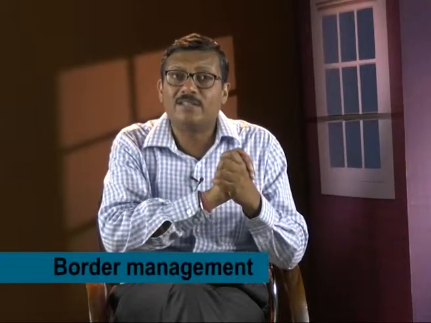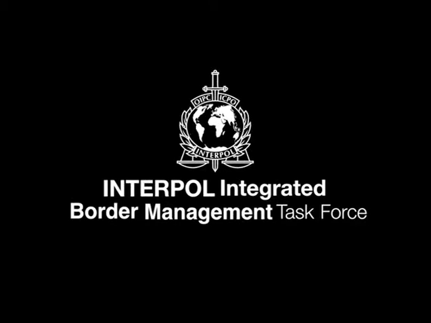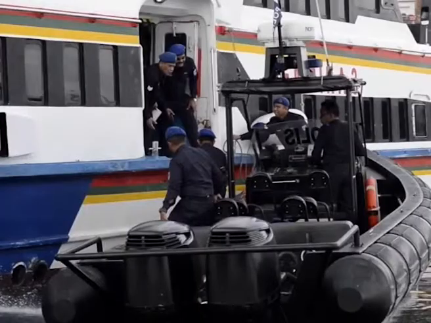Next, border management: fighting terrorism and transnational crime through effective border management. Interpol's Integrated Border Management Task Force. The Integrated Border Management Task Force, commonly known as IBMTF, is the central point of contact and coordination for international border security activities at Interpol.